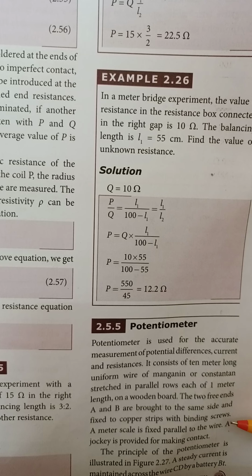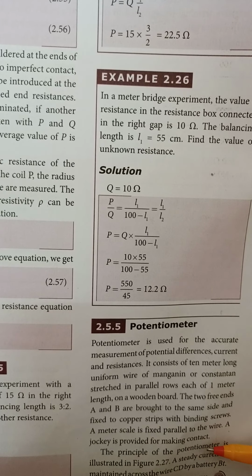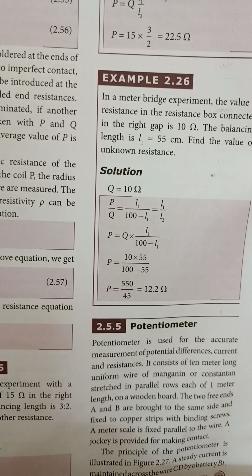So the difference between a meter bridge and a potentiometer is that a meter bridge consists of a 1 meter long wire stretched on a wooden board, but in a potentiometer a 10-meter long manganin or constantan wire is divided into 10 segments and fixed on a wooden board. And here also a jockey is provided for making contact. Let us now see the principle on which a potentiometer works.